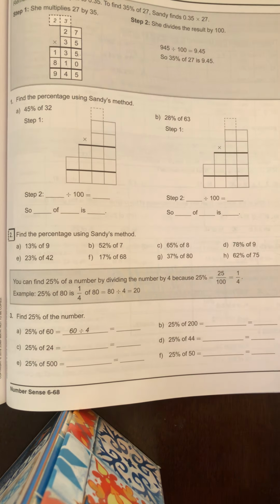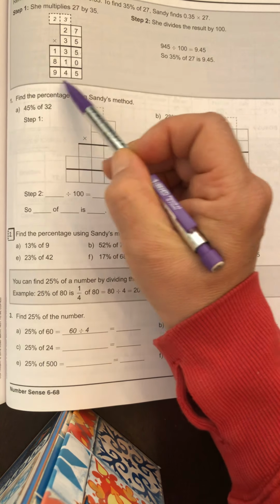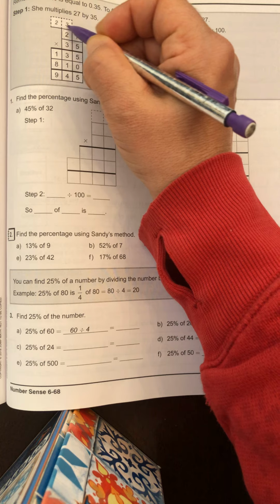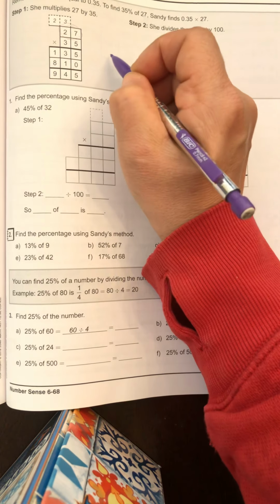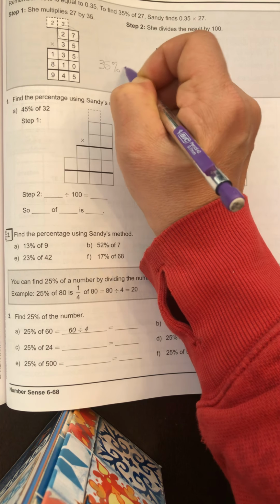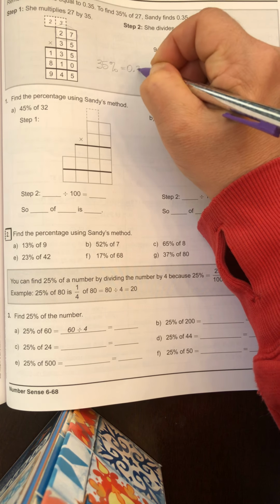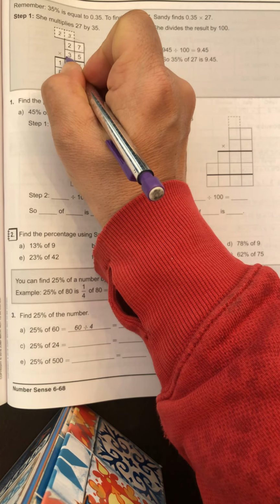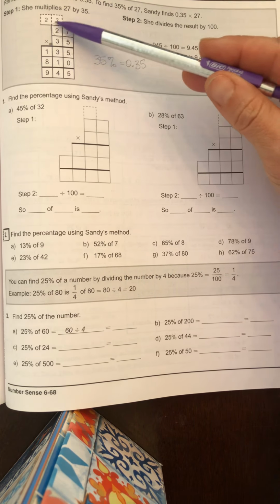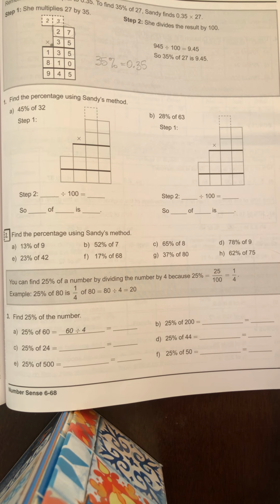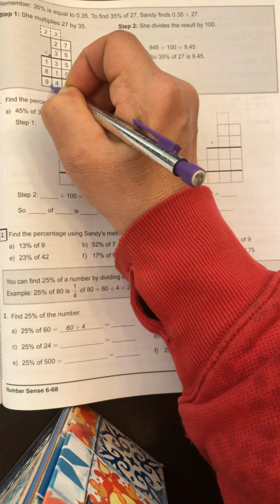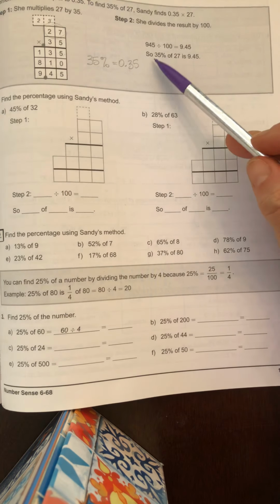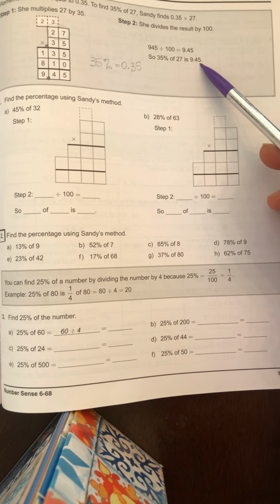Now, how many decimal places go there? Where does the decimal belong here? Well, we want the percent of 27. There's no decimal places in that. And we want 35% of it. Well, 35% as a decimal is 0.35. So there's actually a decimal place right here. So there are 2 decimal digits in this question. So there needs to be 2 decimal digits in our answer. So we need the 4 and the 5 both to be decimal digits, so the decimal place will go here. And that's why 35% of 27 is 9.45.